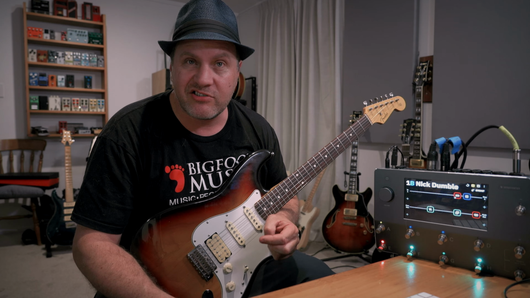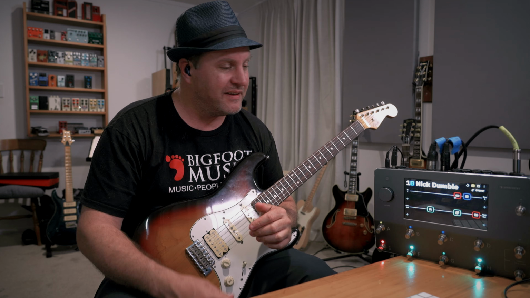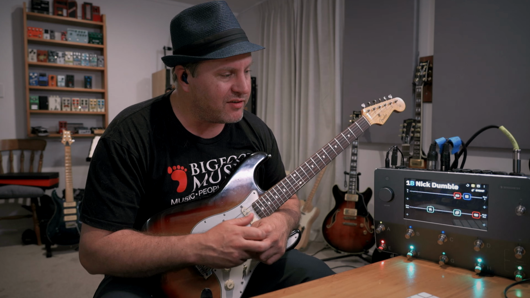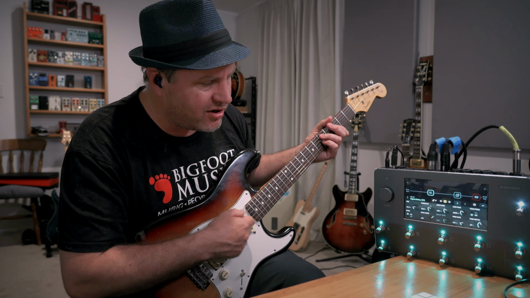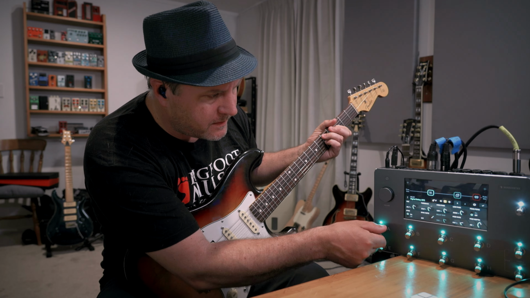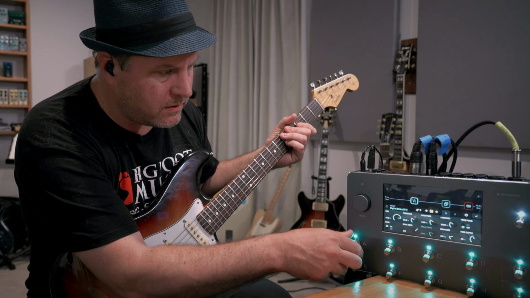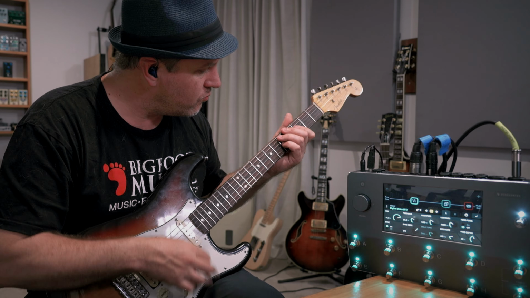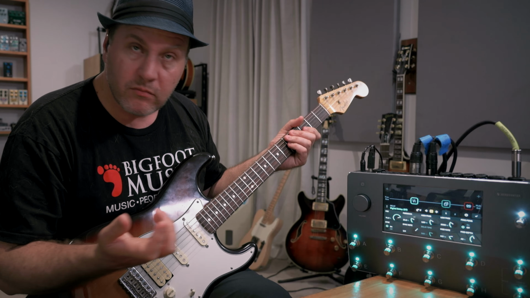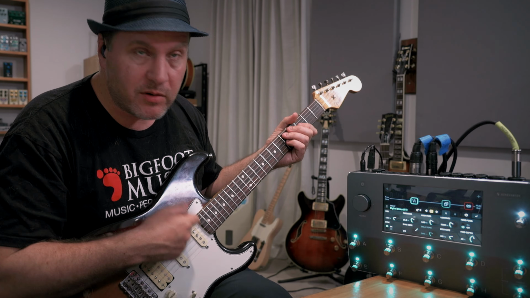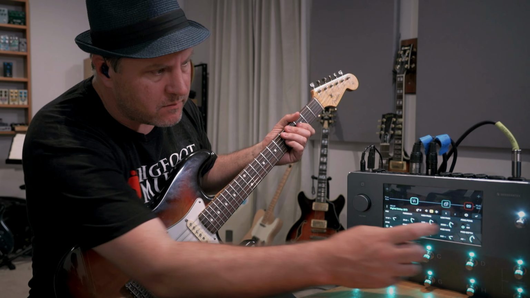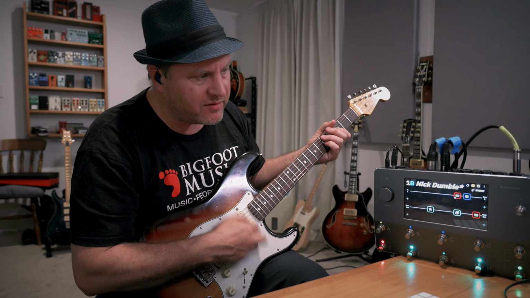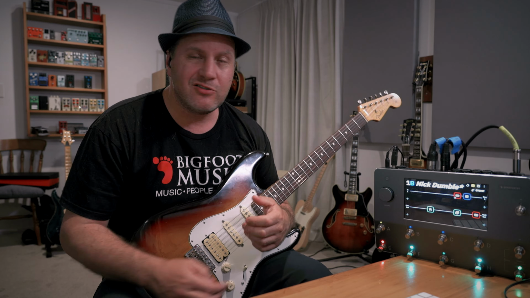I like the touch screen. I didn't think I would like the touch screen, but it's so handy now you have it, because you want to change something, you go boom, there it is, there's my digital delay, and I can dial it in how I want, and save it and do whatever I want, right? To me that is super handy.